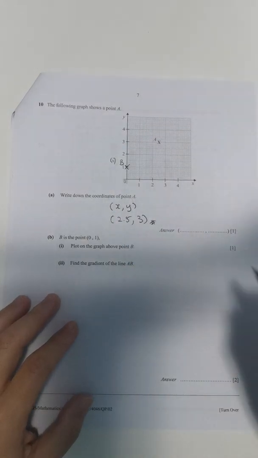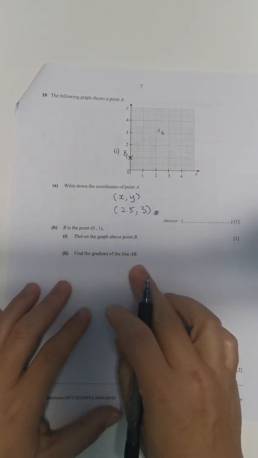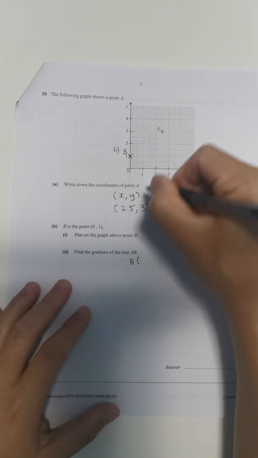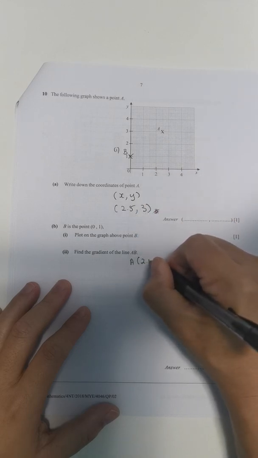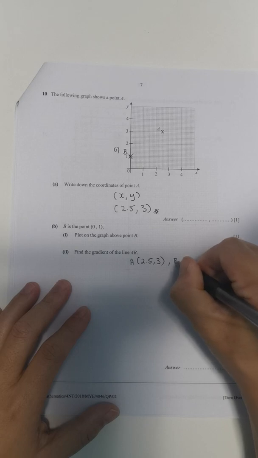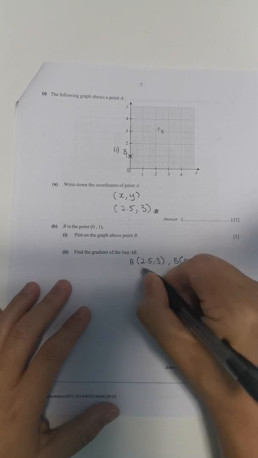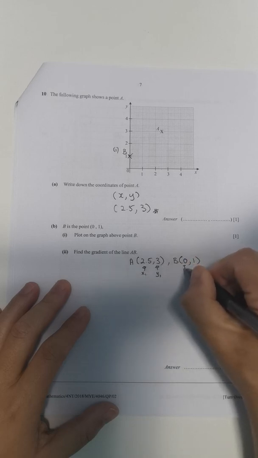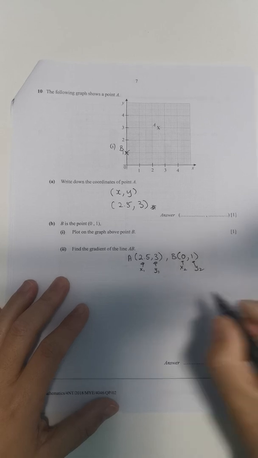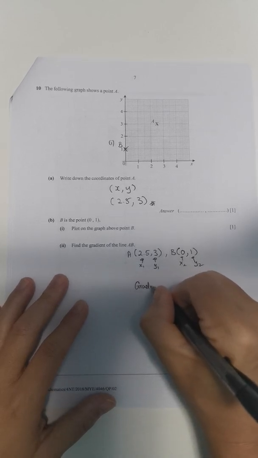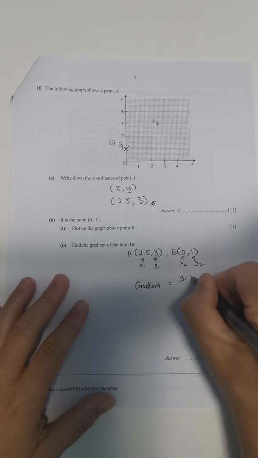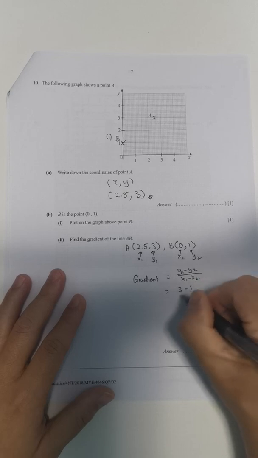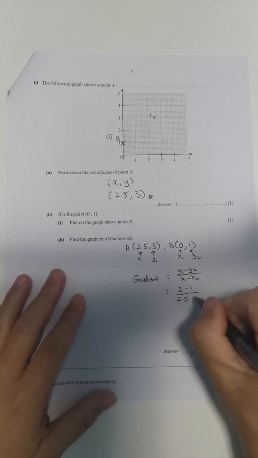That's how we do part 1. For part 2, find the gradient of AB. Point A given in the question has 2.5 and 3, and point B has coordinates 0 and 1. You can use the gradient formula, labelling them first as x1, y1, x2, y2. The gradient formula is y1 minus y2 divided by x1 minus x2. So 3 minus 1 divided by 2.5 minus 0.